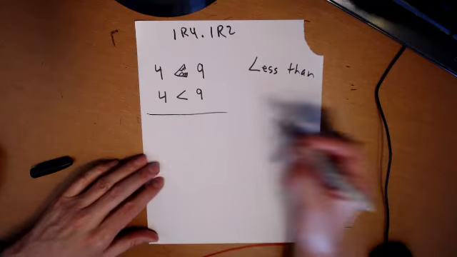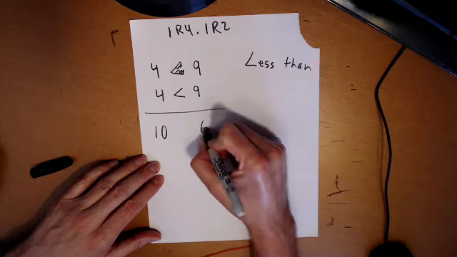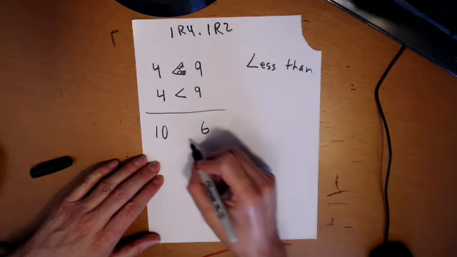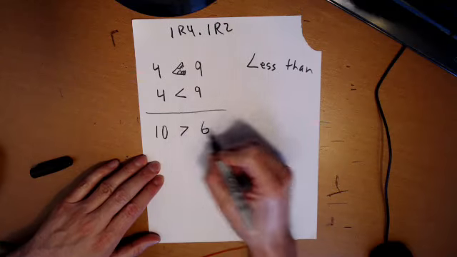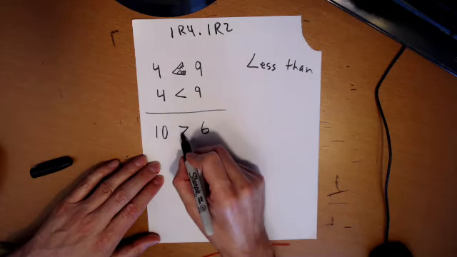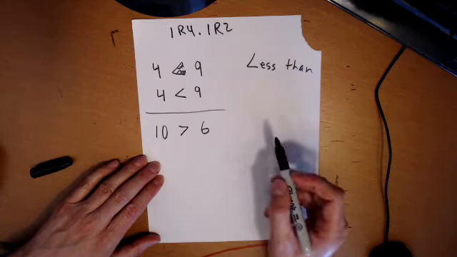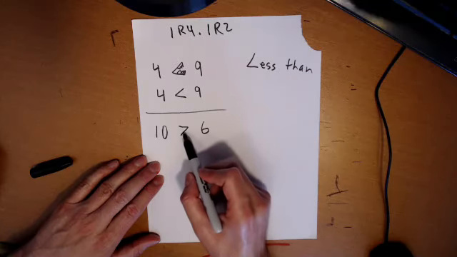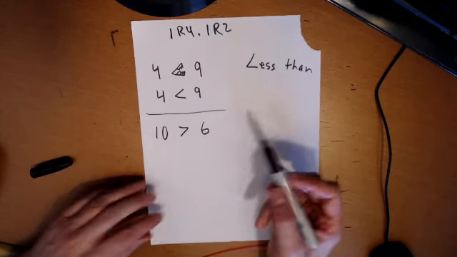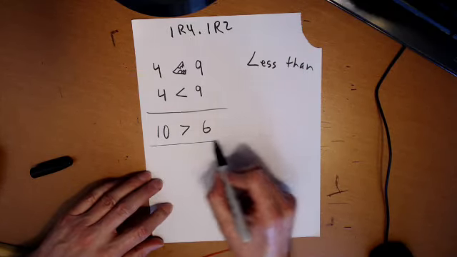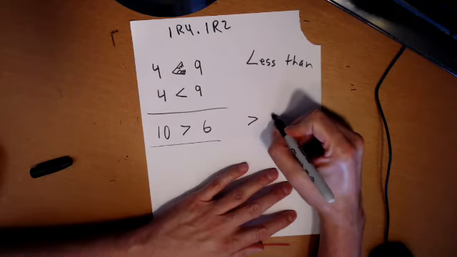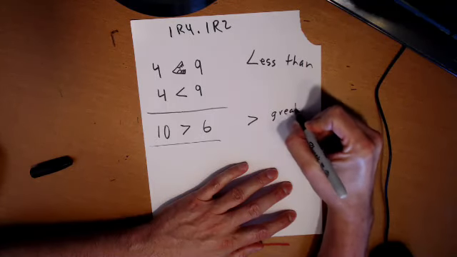Okay, that makes sense. So if you had something like a 10 and a 6, if you learn the alligator method, the alligator wants to eat more, so it's going that way. That's actually the greater than symbol. So if you read it from left to right, 10 is greater than 6. Okay, that makes sense. So this is actually the greater than symbol.